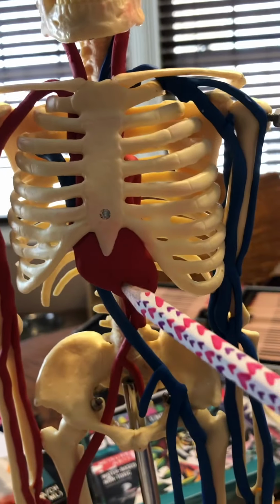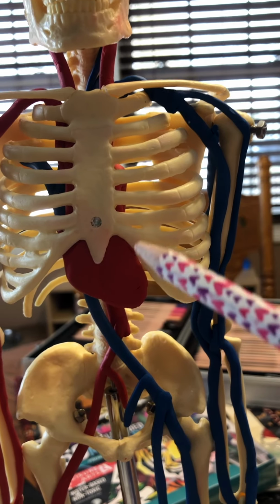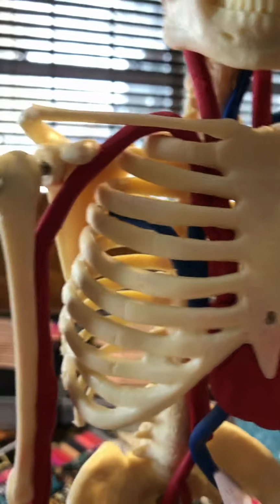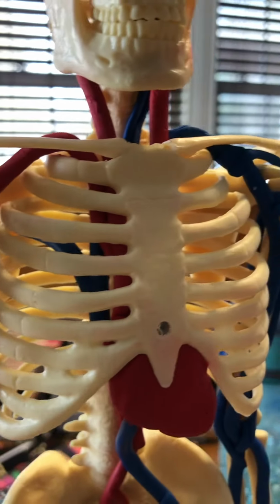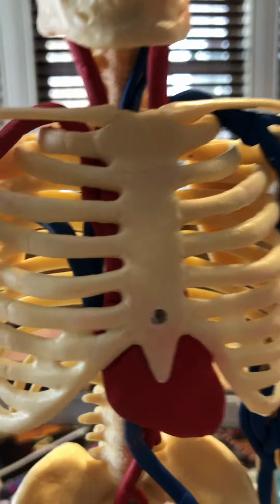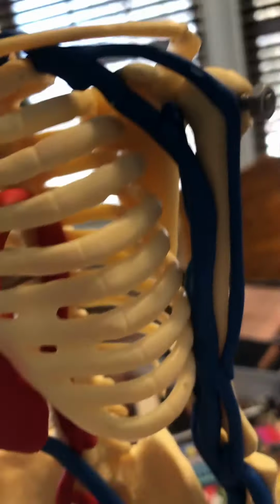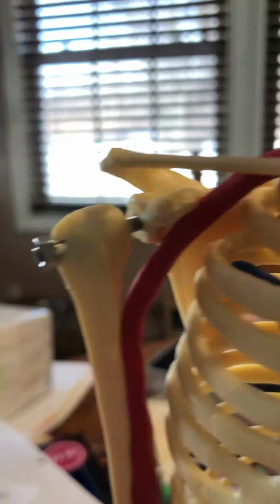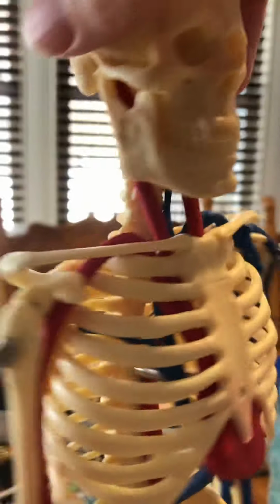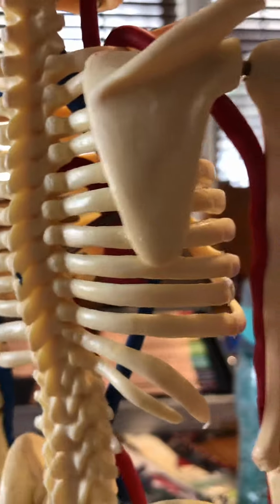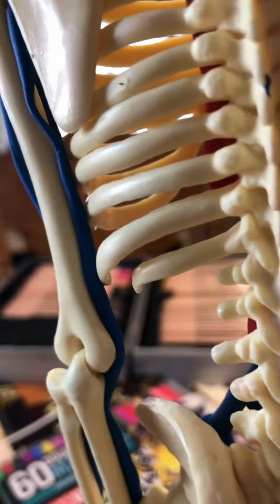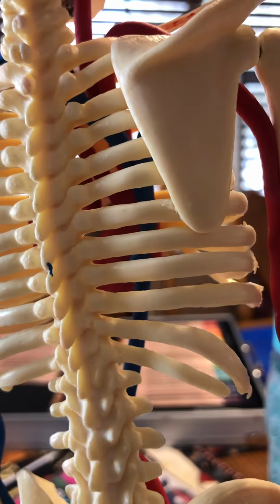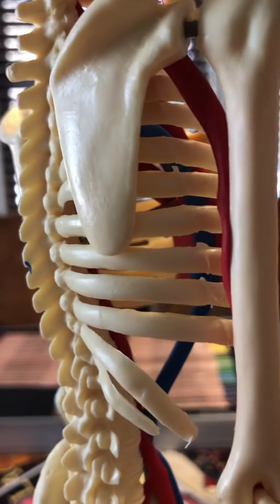So we're gonna start, this is the heart right here. This is the apex, and the base is like right up here behind the sternum. And then from there, this is the aorta right here. And then you can't really see, but there's the common carotid artery, the left, and the brachiocephalic trunk is in there.